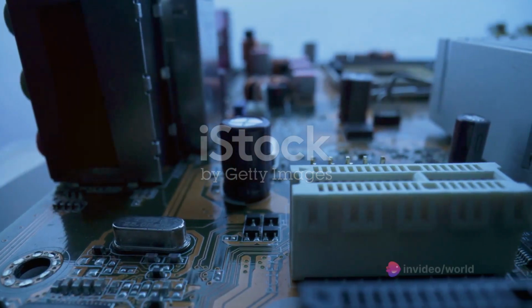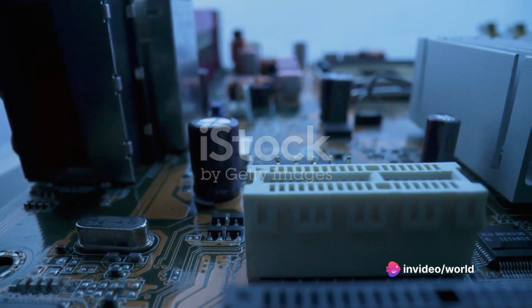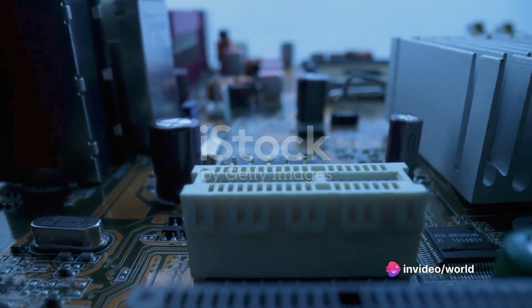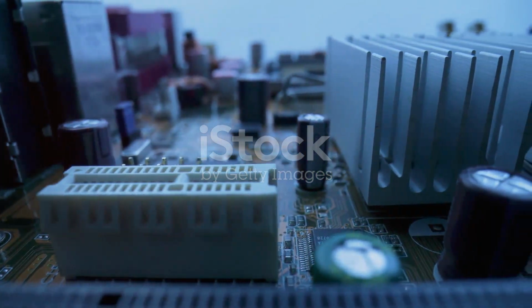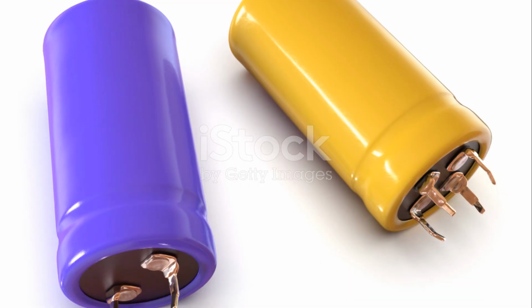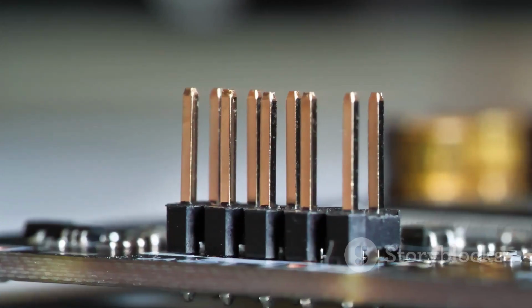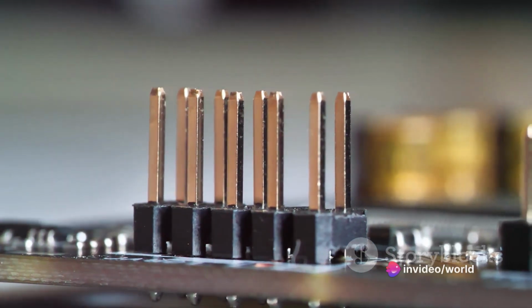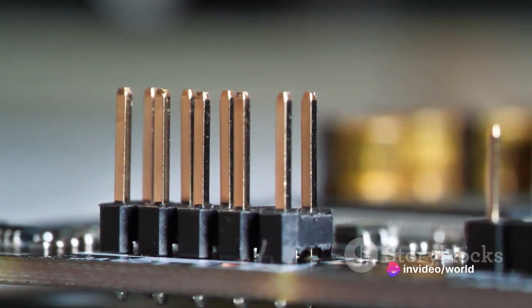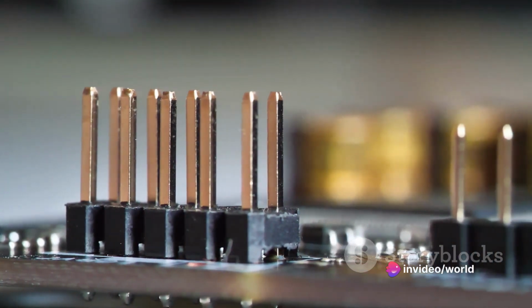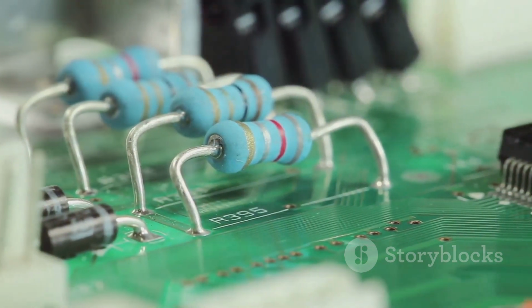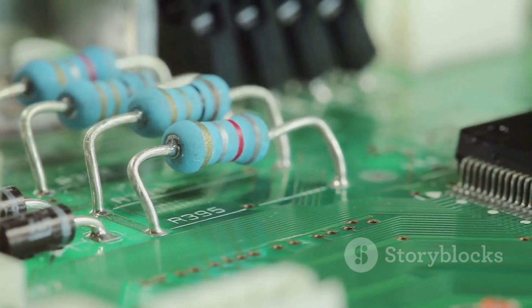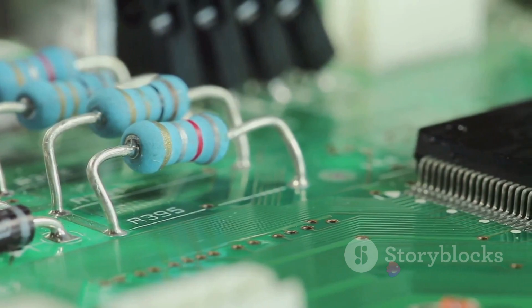Next in line, we have ceramic capacitors. These little guys are non-polarized and are typically used in high-frequency circuits due to their small size and excellent temperature stability. Thirdly, we encounter tantalum capacitors. With a higher capacitance per volume than ceramics, they are often used in space-sensitive applications. Moving on, we have film capacitors. These are non-polarized capacitors that are reliable, stable, and have good high-frequency characteristics.